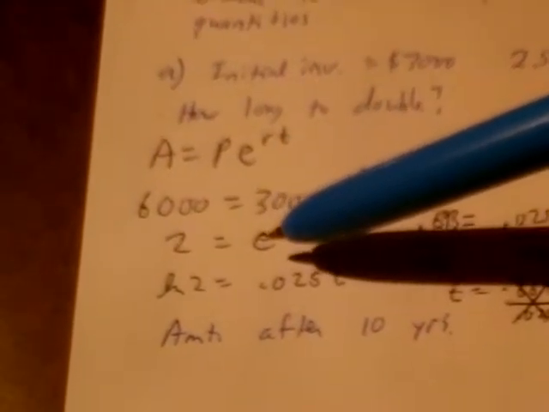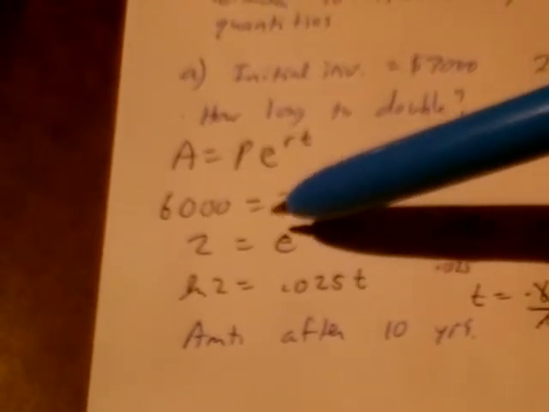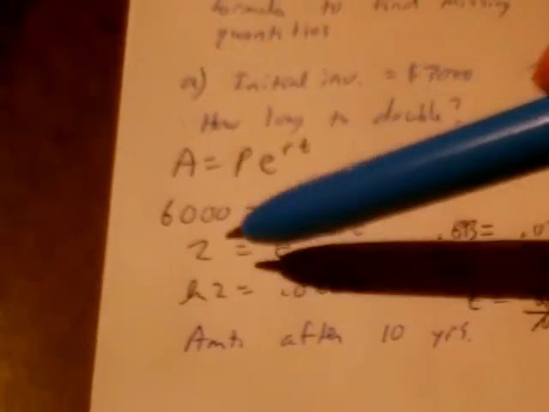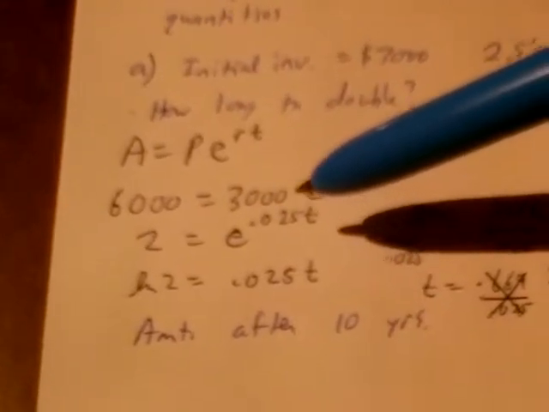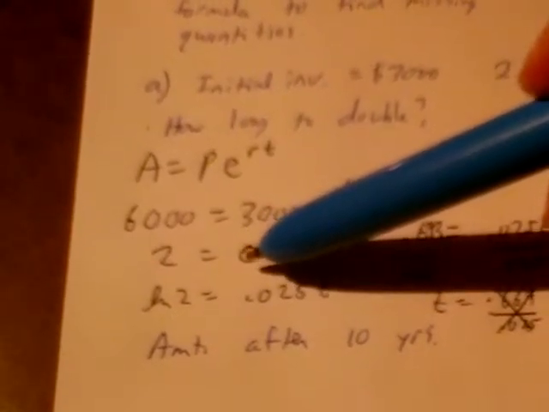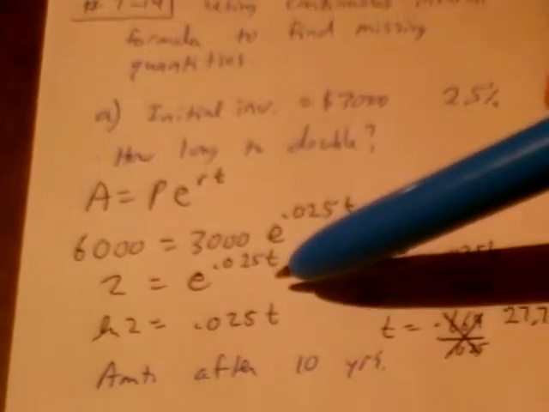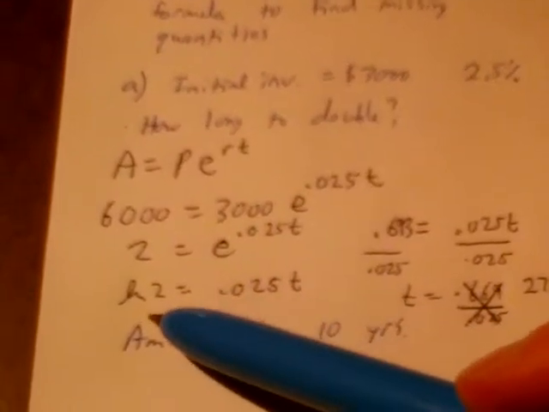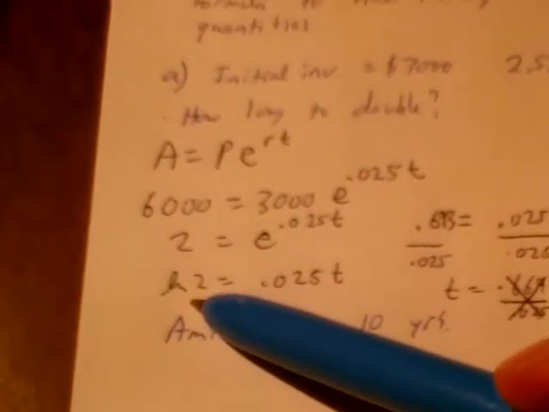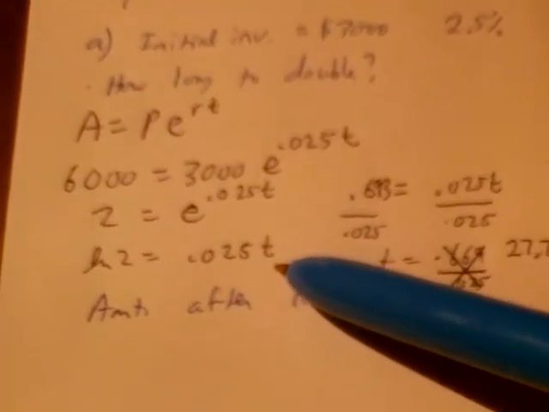And then as before, in the last lesson, we want to isolate our exponential term. So we divide both sides by 3,000, and we get 2 equals e to the 0.025 t. And then in order to get rid of the e to the, and get the t down to our regular level where we'd like to be able to use our variables, we need to natural log both sides. So here we are, we've natural logged both sides. So we have the natural log of 2 equals 0.025 t.